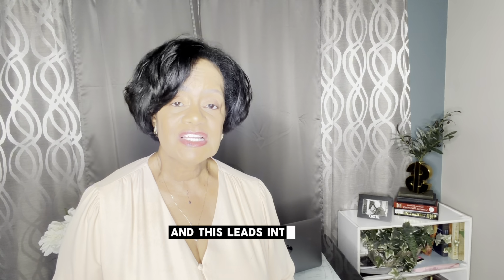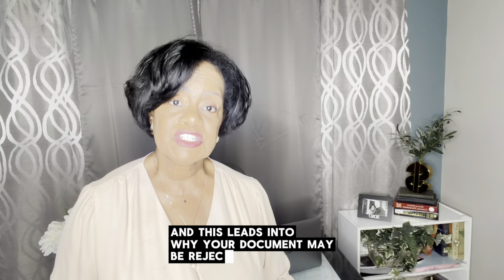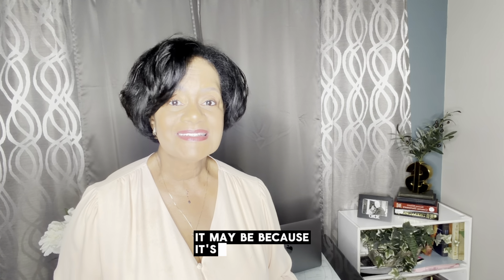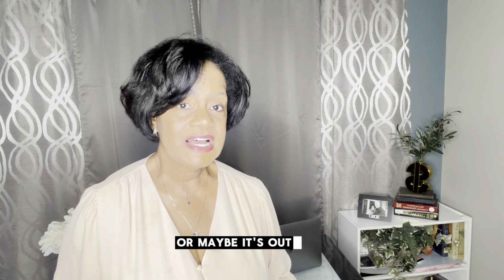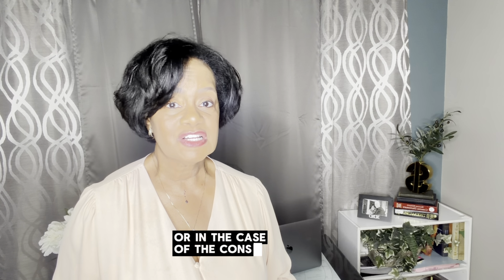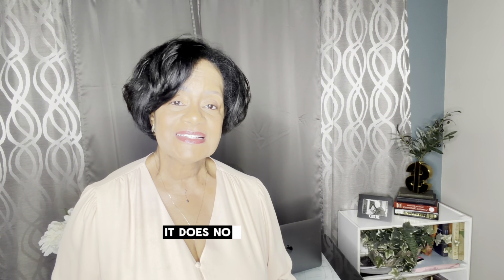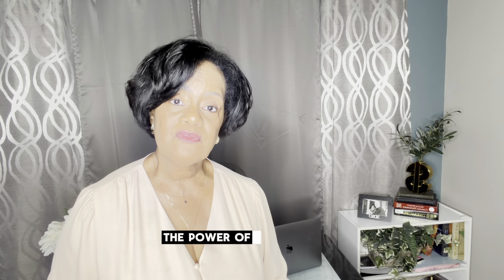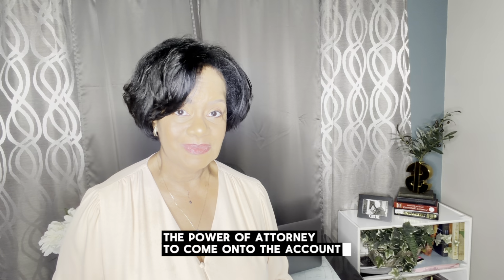And this leads into why your document may be rejected when it comes in for review. It may be because it's incomplete, or maybe it's outdated, or in the case of the conservatorship, it does not have the specific language that is needed for the investment firm or the brokerage firm to be able to allow the power of attorney to come onto the account.